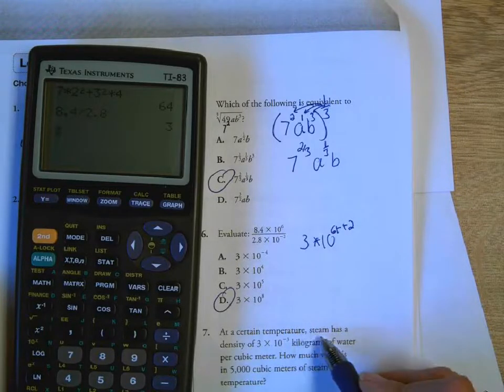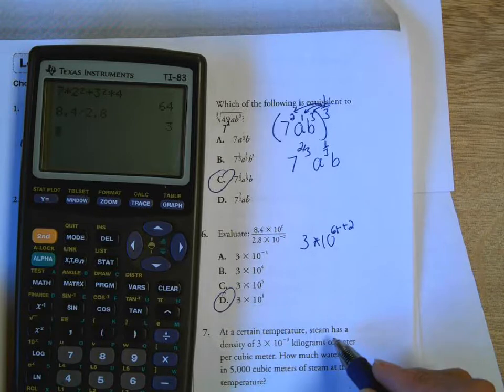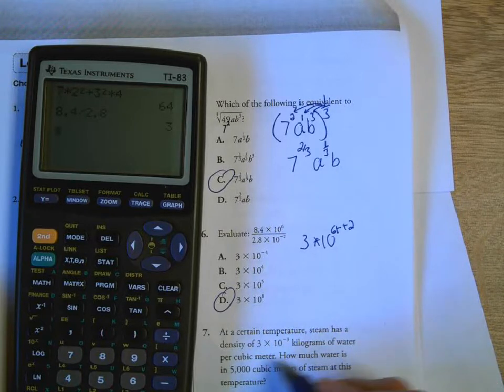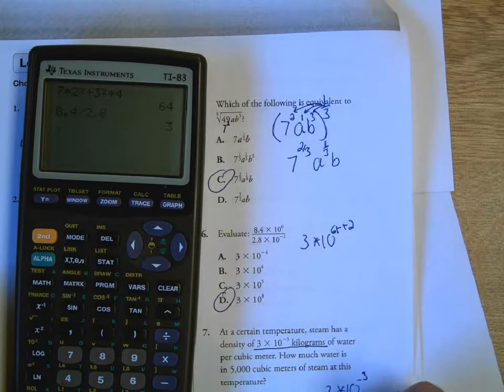And let's see, a certain temperature, steam has a density of that. How much water is 5,000 cubic meters of steam at this temperature? Kilograms per cubic meter. So every cubic meter is this many kilograms. So I have to multiply. 3 times 10 to the -3rd times 5,000. There's a couple ways.